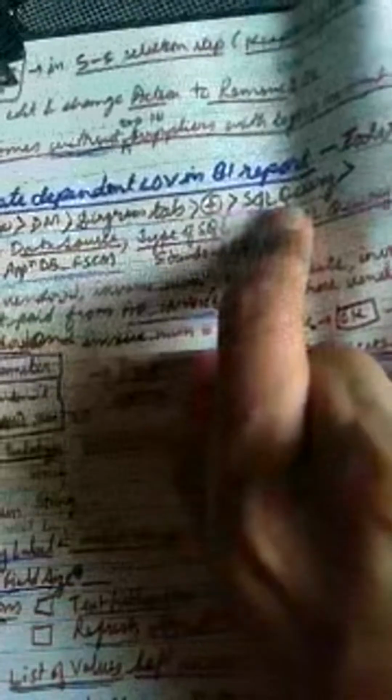So the first topic today is how to create the dependent LOV in a BI report. So the common navigation is going to tools, reports and analytics. Then we'll go to browse catalog. We'll go to new. We'll create a data model, and in the diagram tab, we click on plus. We'll select the SQL query. So we have to give four things here: name, data source, type of SQL, and the SQL query.